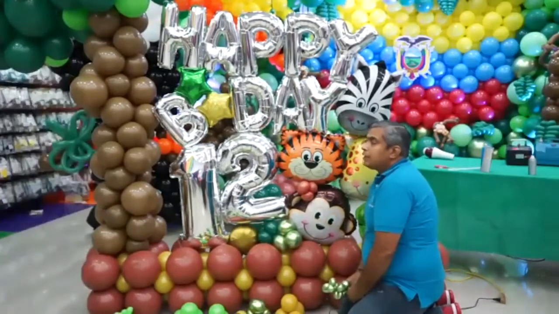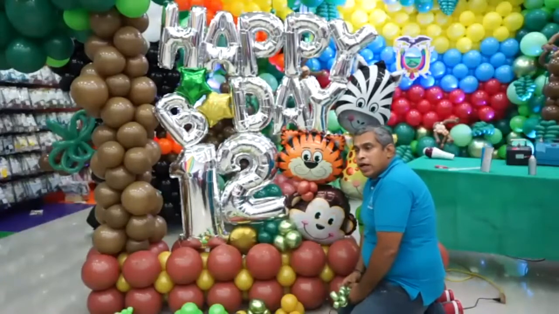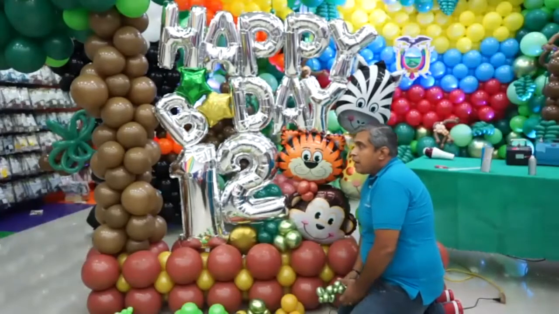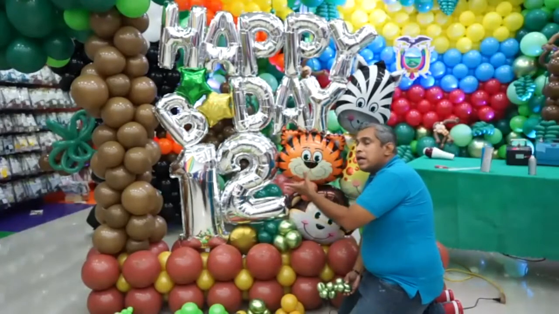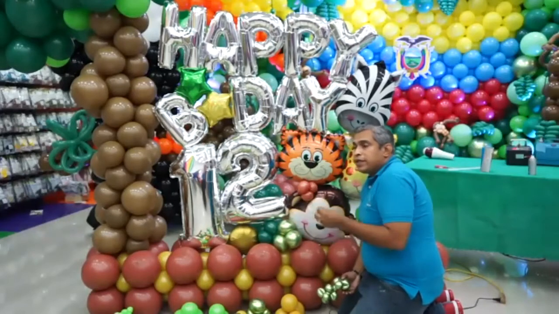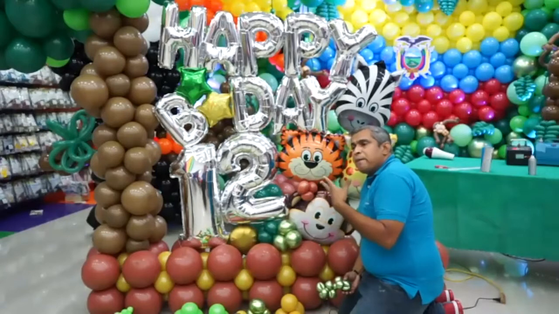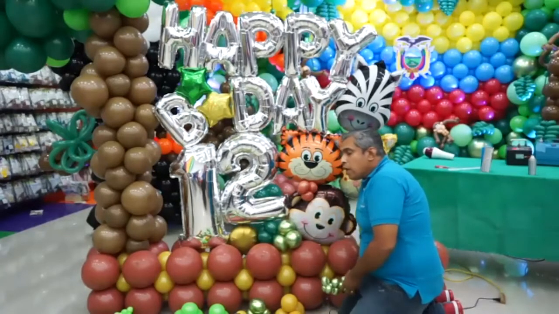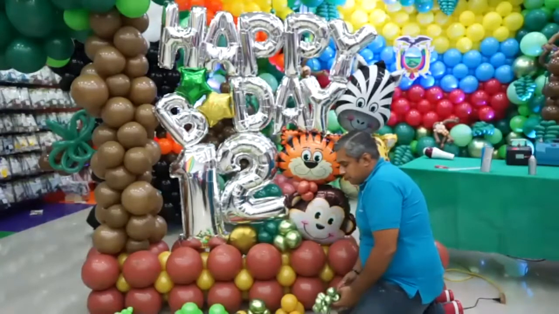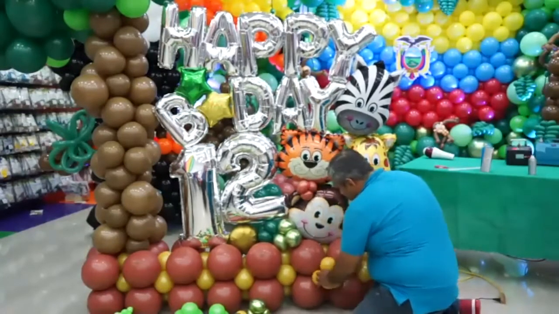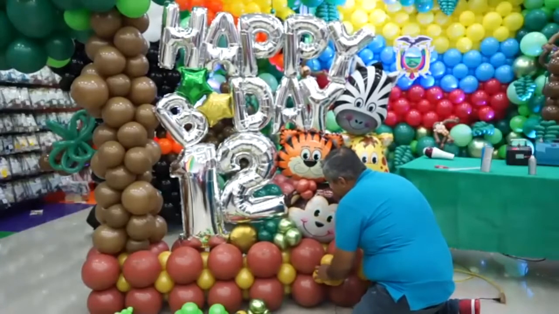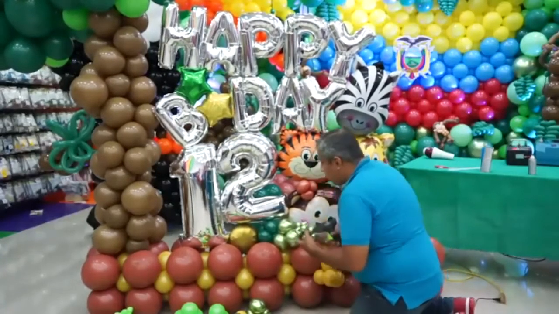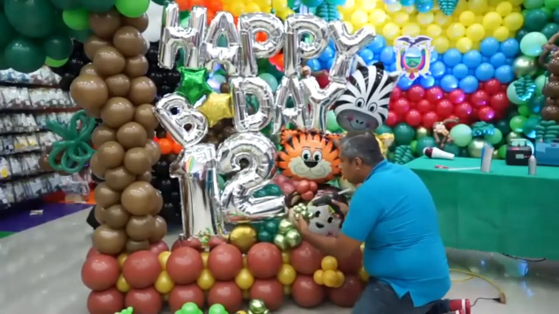I'm using the glue gun to fix the latex in some sides of the balloon bouquet. You can also use U-dashes, but usually I work with the glue gun. The girls are going to help me fill these holes with the latex rounds, round 5 and round 12. And I will show you how we do these clusters, this organic cluster that I've divided.